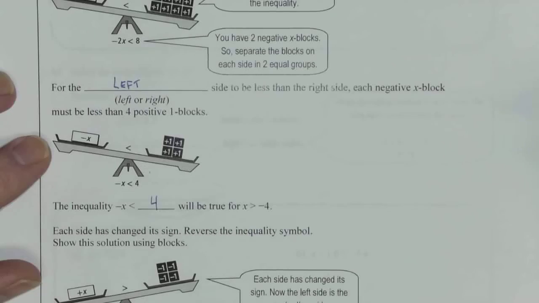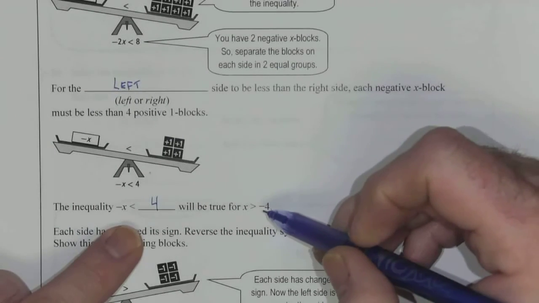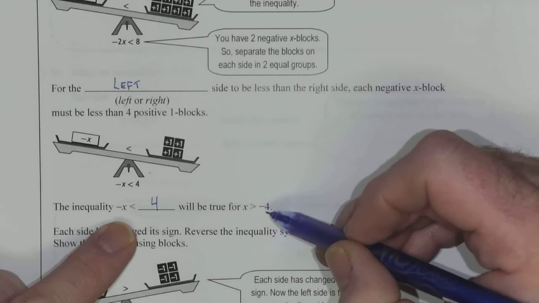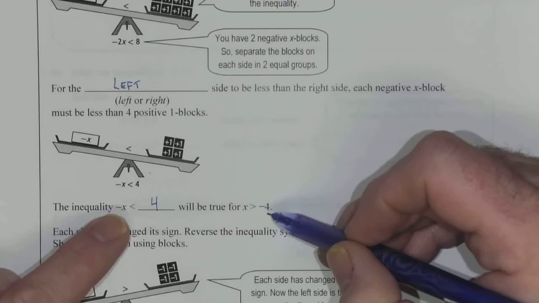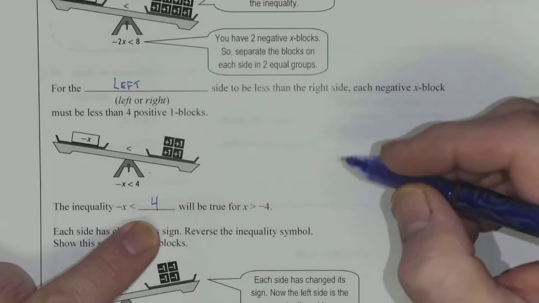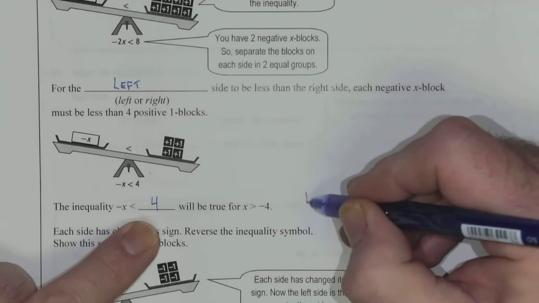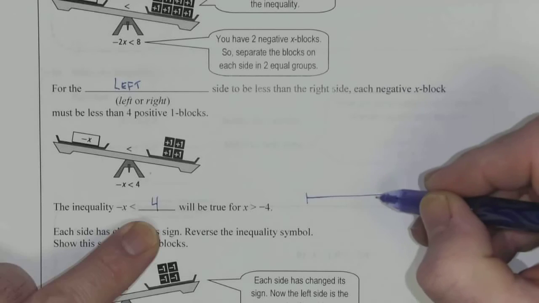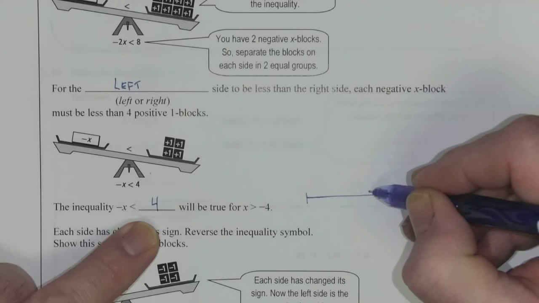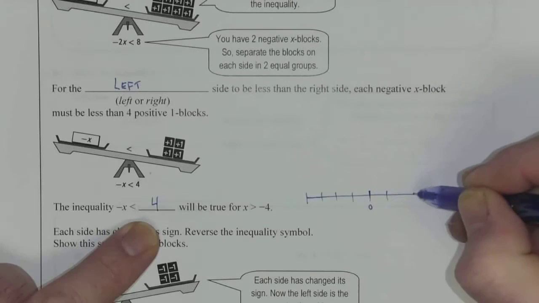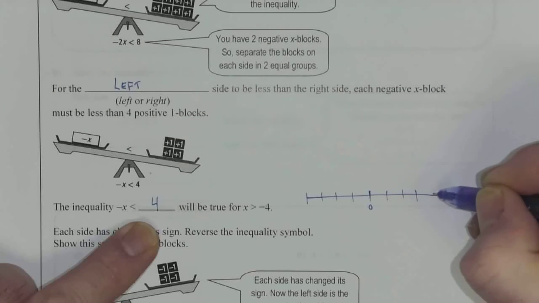So that will be true for every situation where x is actually greater than negative 4. So negative x is less than 4. So if you take a number line and you plot out some possibilities, we'll do a few different options here just to show you how this works.